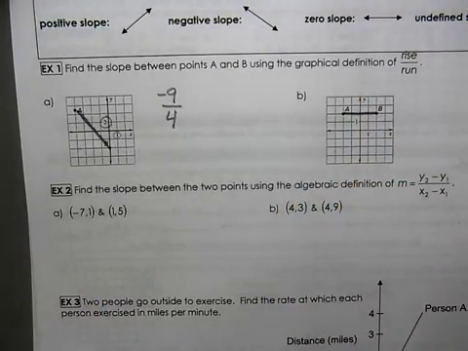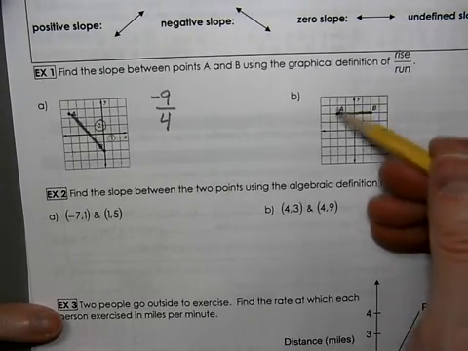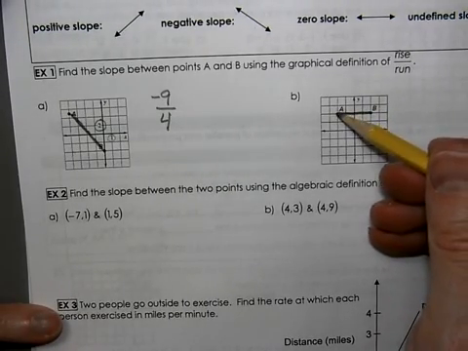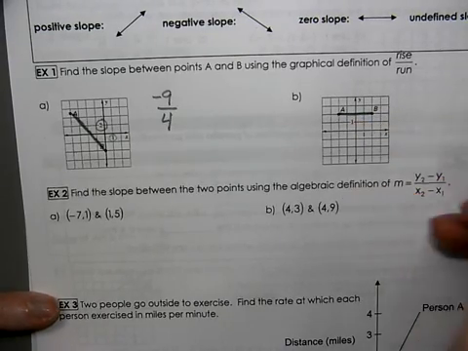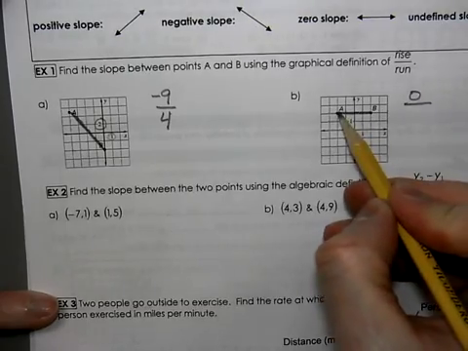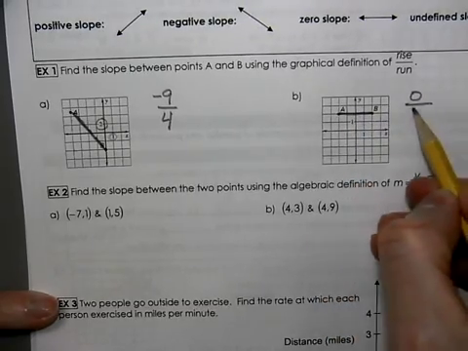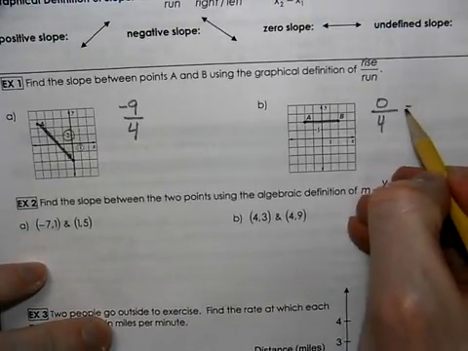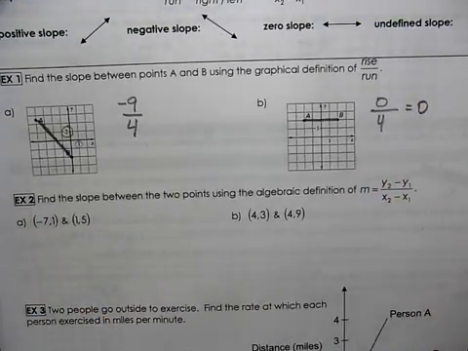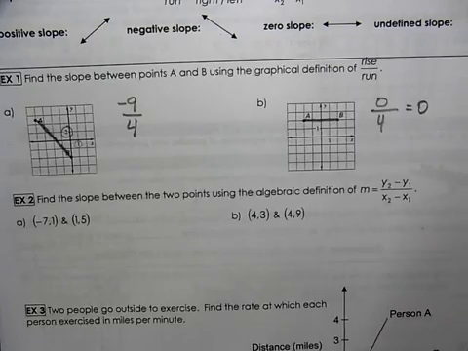From A to B, we see that the vertical, the rising, is 0. It's on the same y value as letter B. So that's 0. 1, 2, 3, 4. It's 4 units on the run. It wouldn't matter if it was 4, negative 8, or 22. This would always come out to be a 0 slope because the numerator is 0, the denominator is not a 0, therefore you will get a 0.